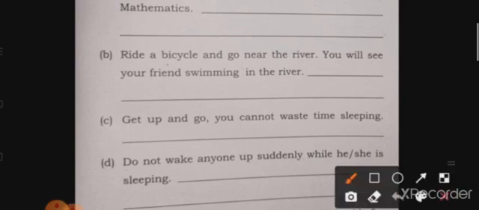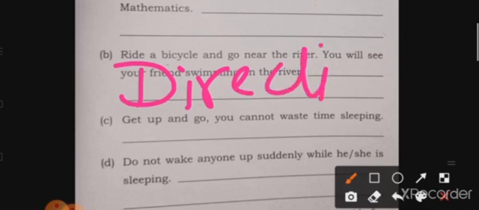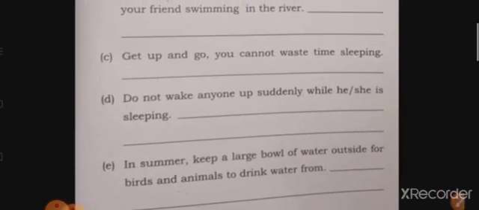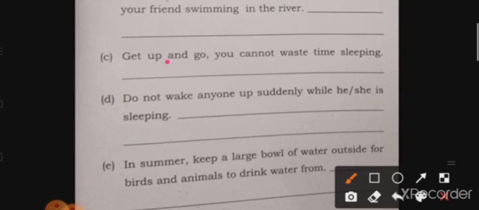Ride a bicycle and go near the river. You will see your friend swimming in the river. So students, here somebody is giving you the directions where you can find your friend. So this sentence can be considered as a direction. The third one, get up and go. You cannot waste time sleeping. So this is again a command.